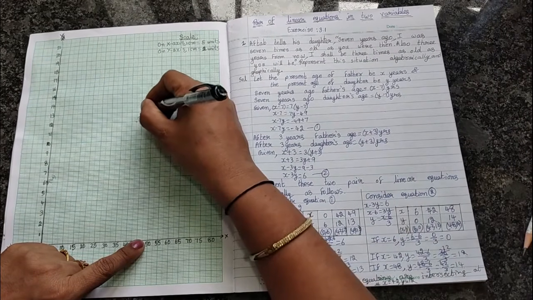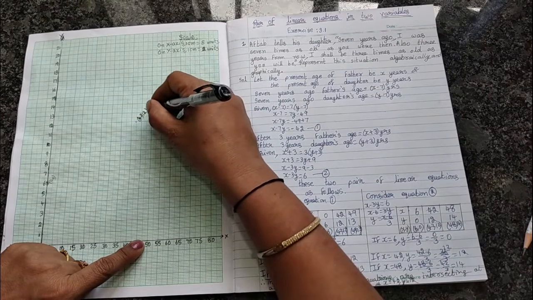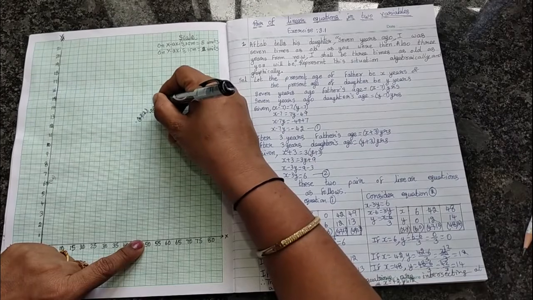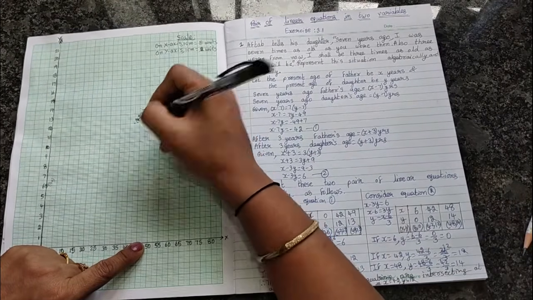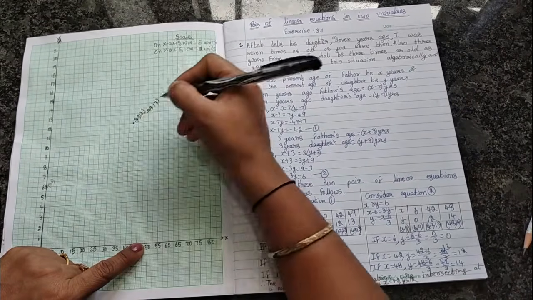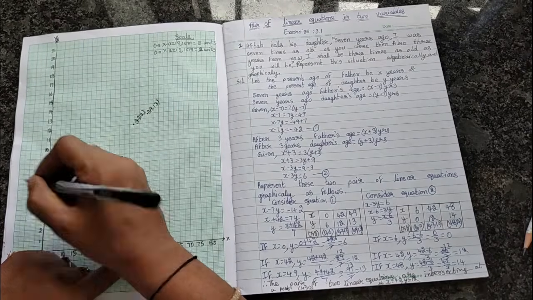And 42, 12. See here, I am using a pen. Better you choose a dark pencil. 49, 13, right? This is one point and this is another point, and one more point is here, that is 0, 6.